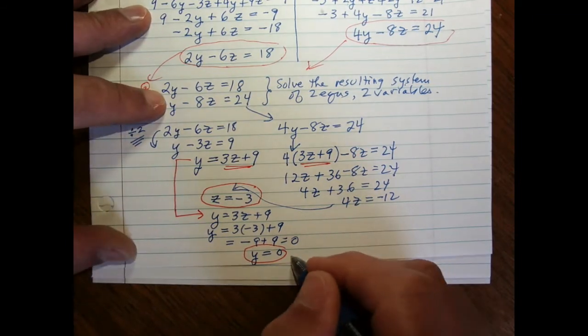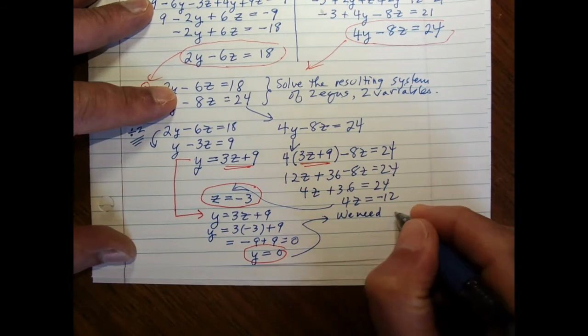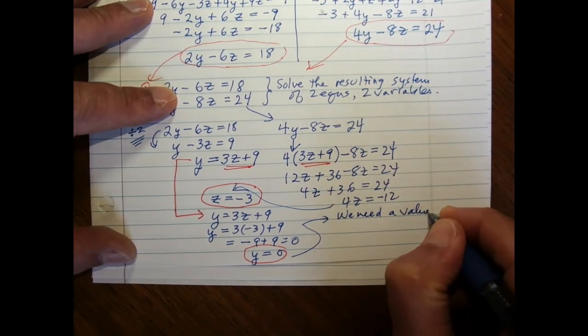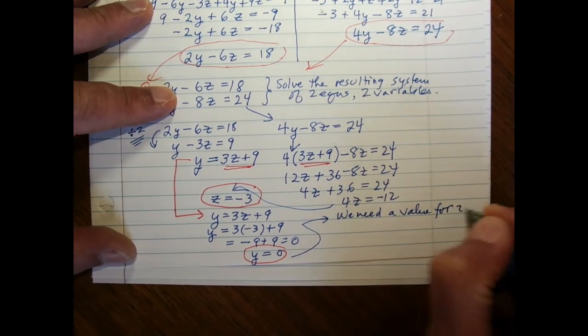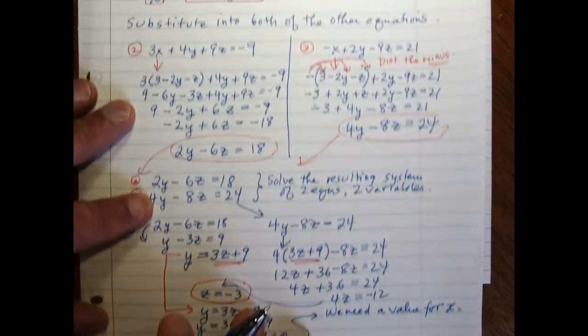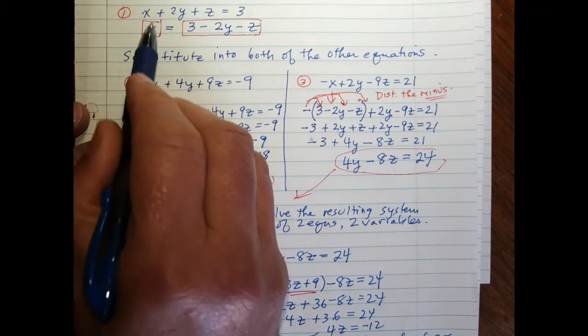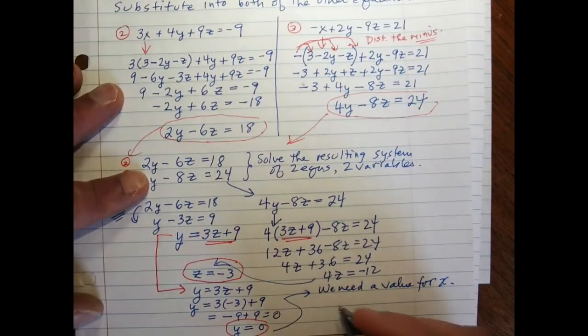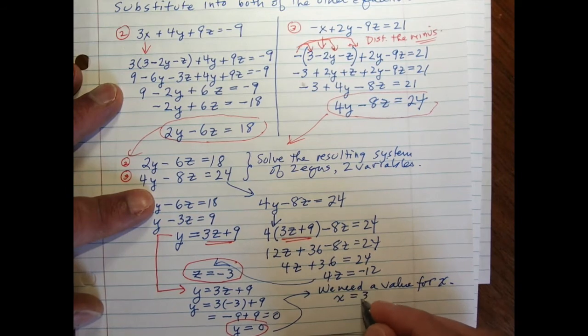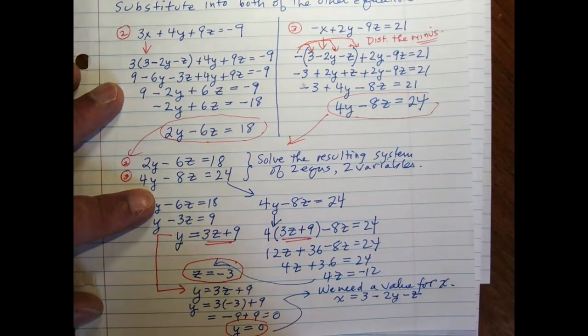And don't forget, we need a value for x, because there were 3 variables to begin with. And to get my value for x, I'm going to go back to the first equation where we had x isolated. x is equal to 3 minus 2y minus z.